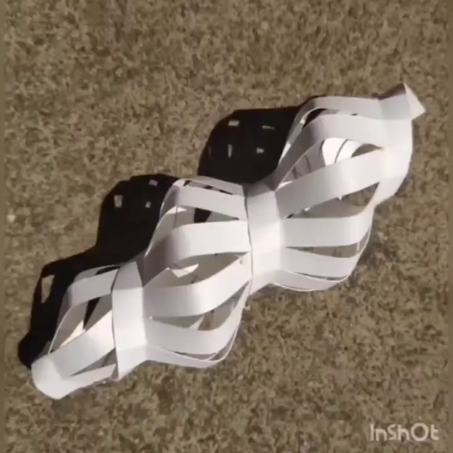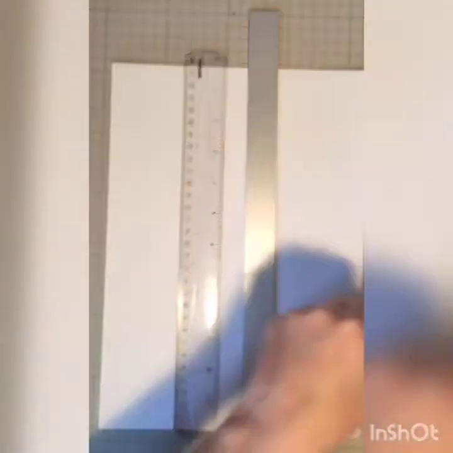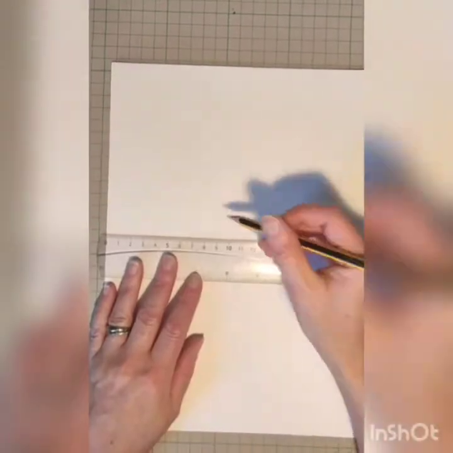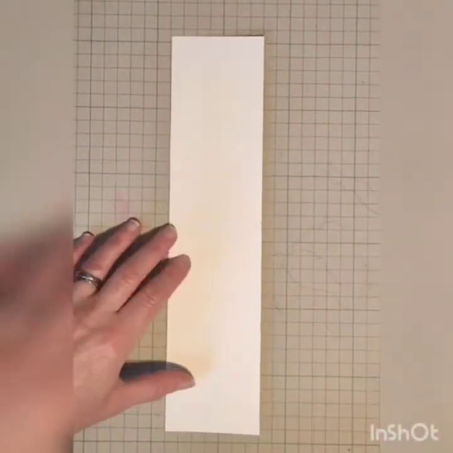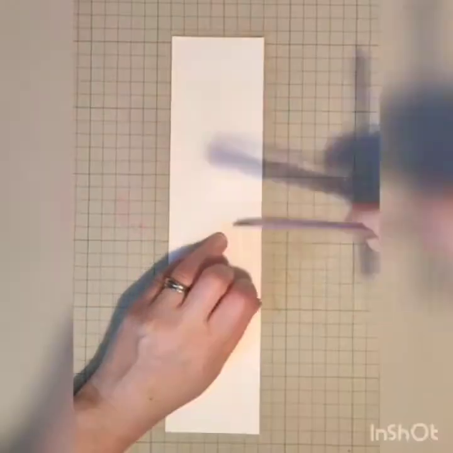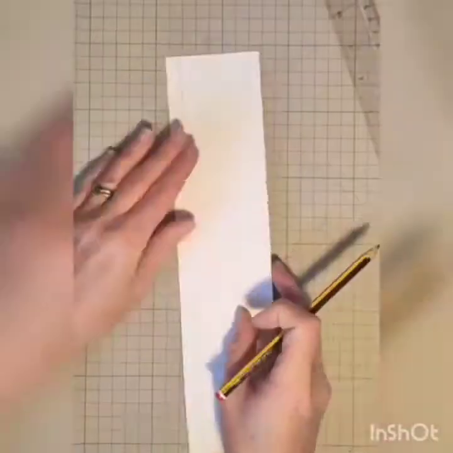For this lesson I'm going to teach you how to do some paper engineering. For this exercise you'll need a piece of A4 cartridge paper, a ruler, a metal rule, a pencil and a scalpel or craft knife. So I'm just dividing up a piece of A4 into three. I'm going to use a third of a piece of A4. Now here I'm just measuring 1 centimetre in and drawing a line down each side.